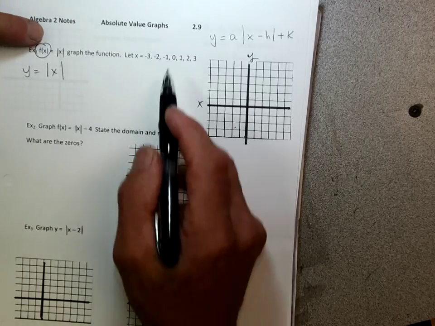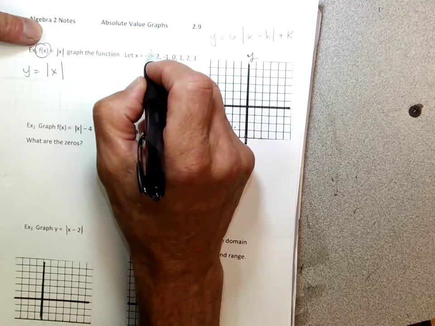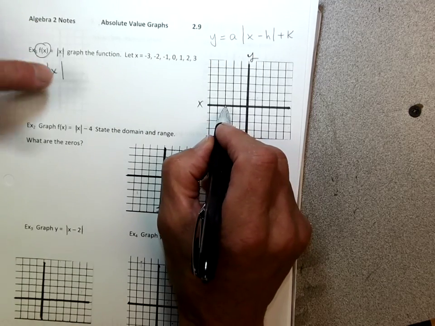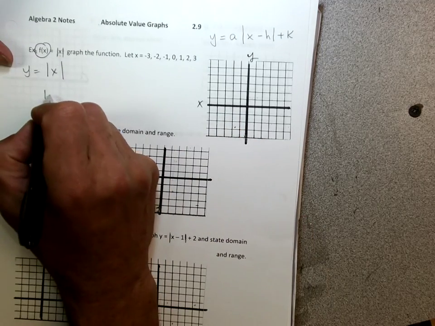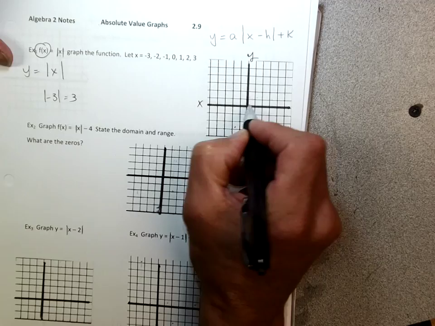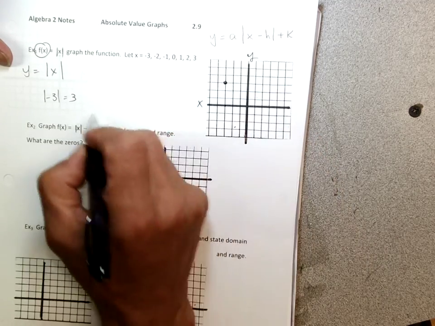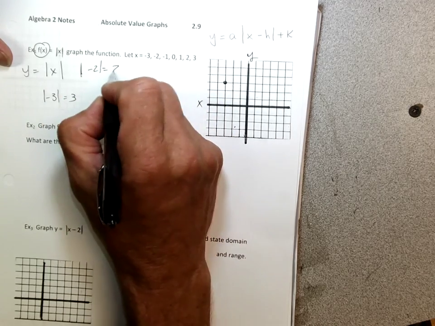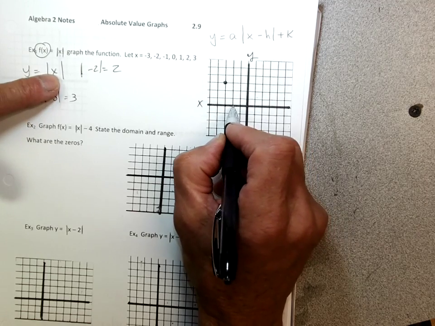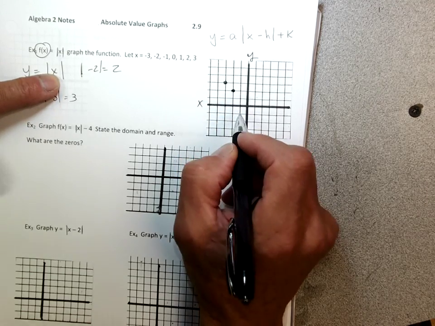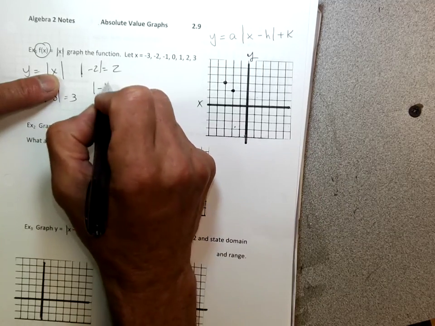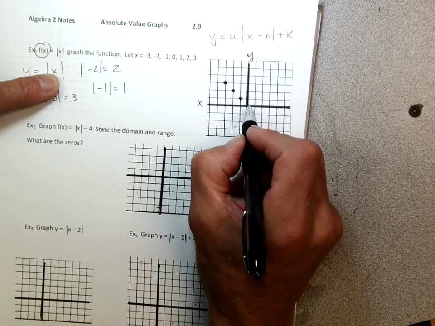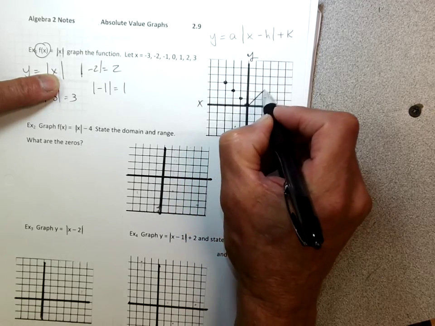And we just did our t-table, right? So if x is negative 3, the absolute value of negative 3 is 3, right? So we'd have a point at negative 3, 3. And then the absolute value of negative 2 was 2, positive 2. So x is negative 2, and y would be a positive 2, right? Same thing, the absolute value of negative 1 is 1, so we'd have negative 1, 1. And we found out that we wound up getting this particular graph right here, okay?